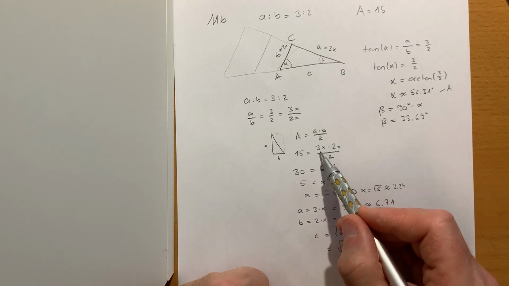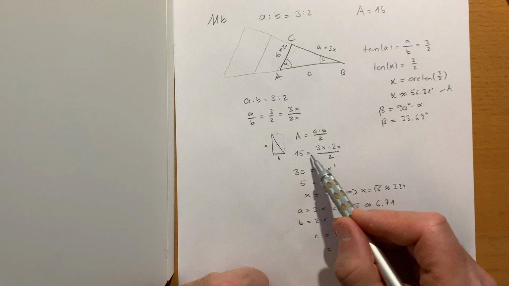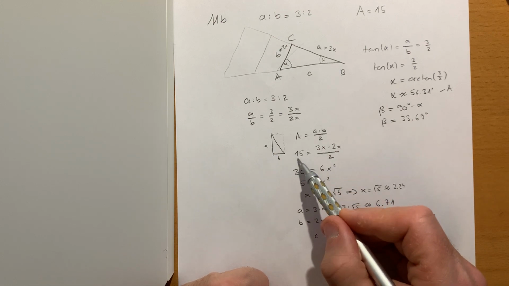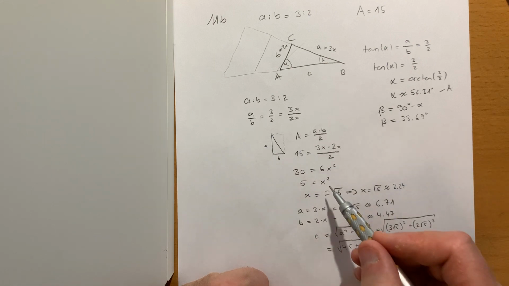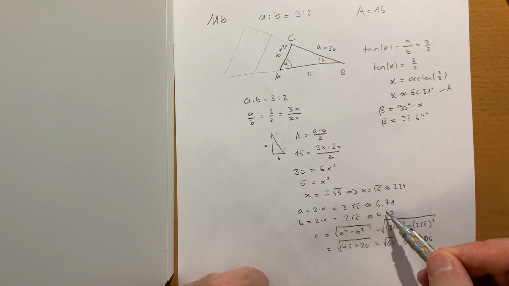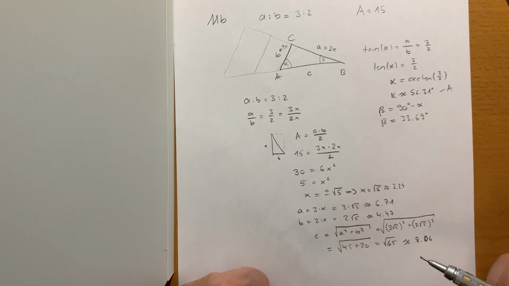Because if you know 3x times 2x divided by 2 is 15, well, then you can determine x. So that's why this piece of information helped us to work out x. And once you know x, you know a and you know b. And then once you know a and b, you can work out c using Pythagoras.